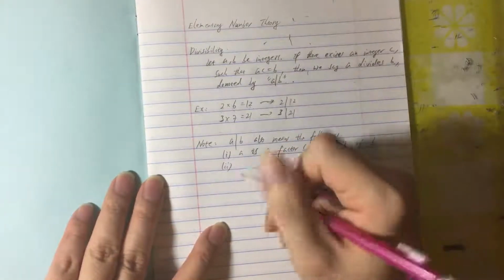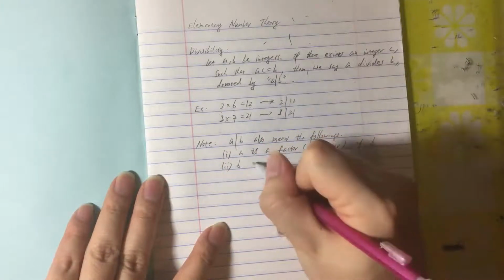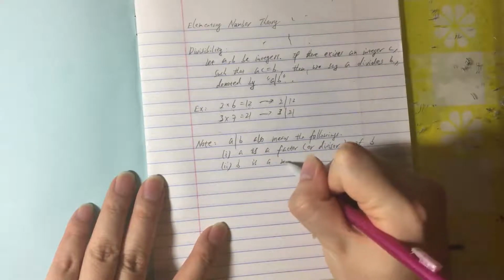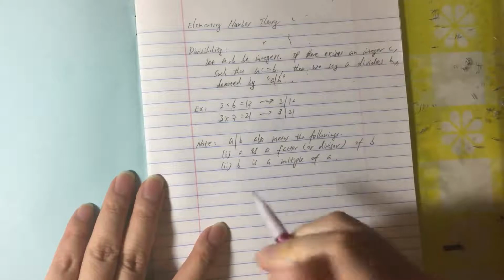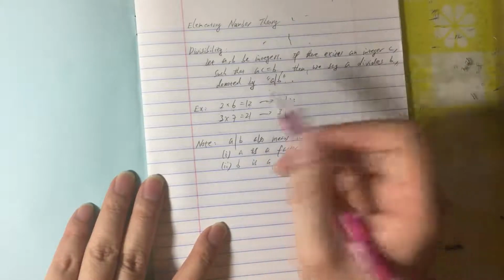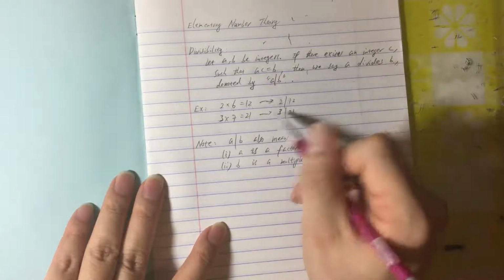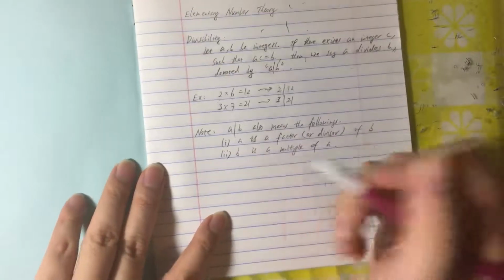Second, if a divides b, we can say b is a multiple of a. For example, 2 divides 12, we can say 12 is a multiple of 2. 3 divides 21, we can say 21 is a multiple of 3.